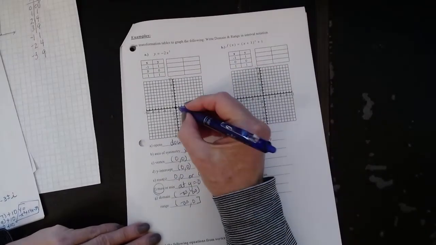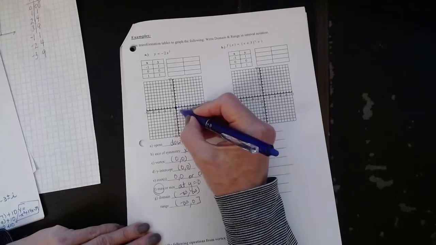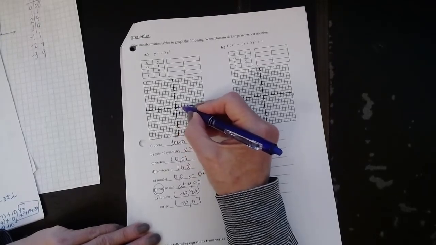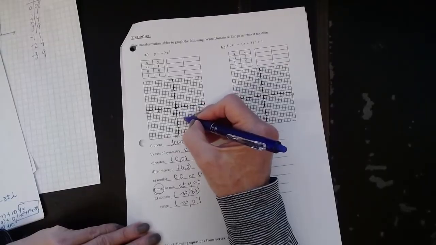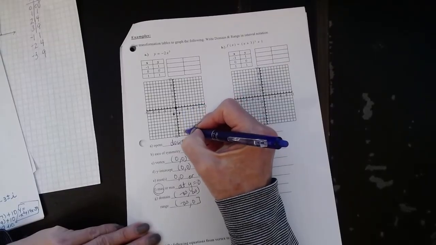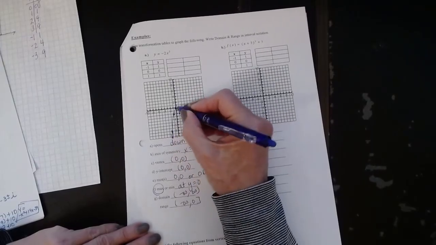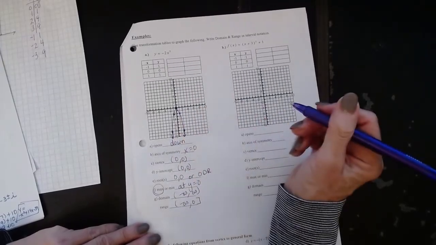Stretch of -2, so starting at 0, 0, over 1 down 2, over 2 down 8, 1, 2, 3, 4, 5, 6, 7, 8, and then everything else would be off the graph. So your parabola is done.